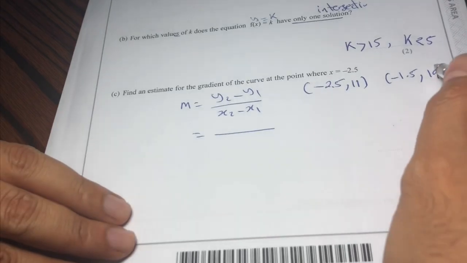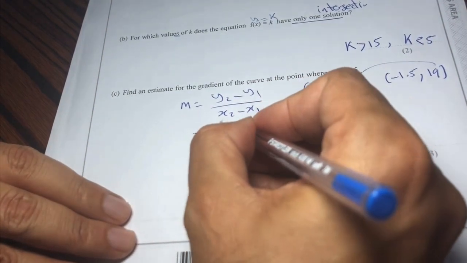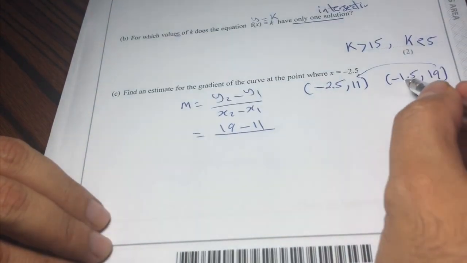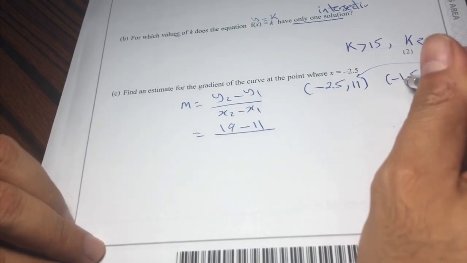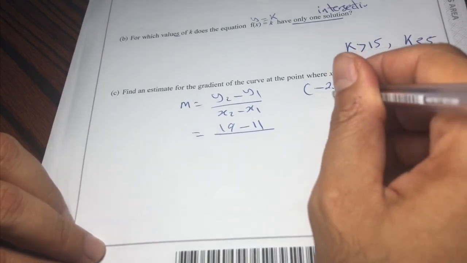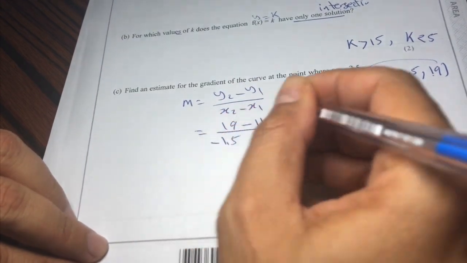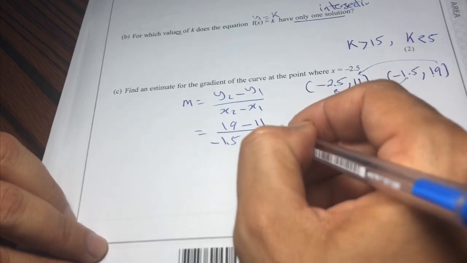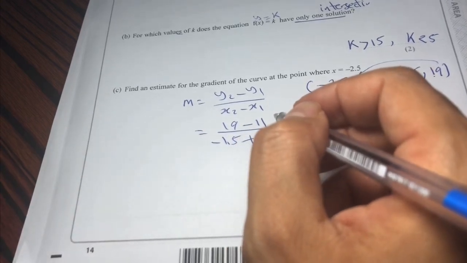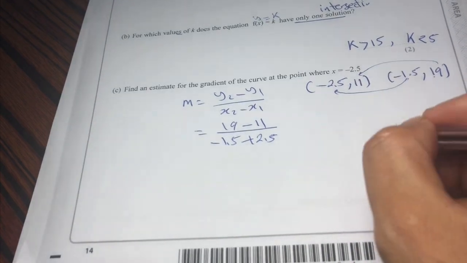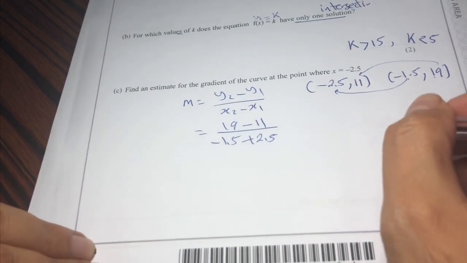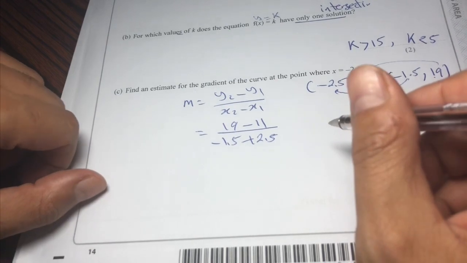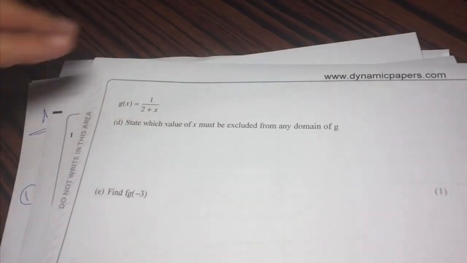Y minus y, 19 minus 11. And here divided. If you start y from here, you should start x from here as well. So -1.5 minus -2.5, so it's plus 2.5. If you put this in the calculator, you will get the answer 8, and in the mark scheme he will accept from 7 to 8. There are still more parts in this question.